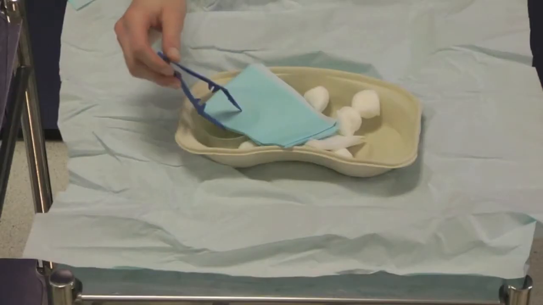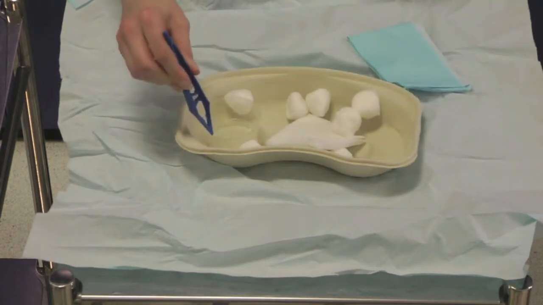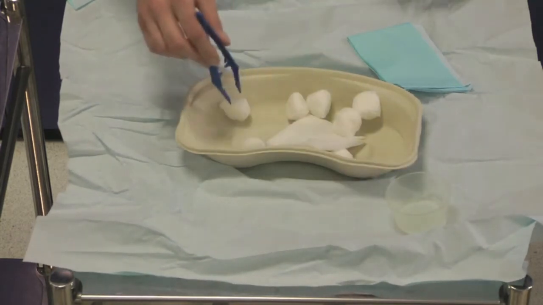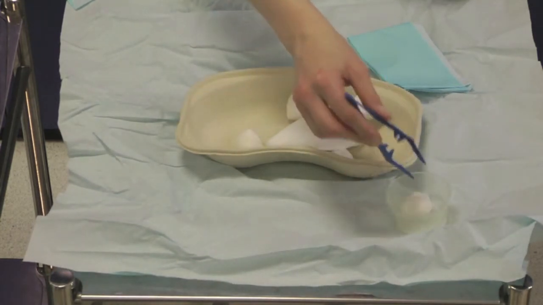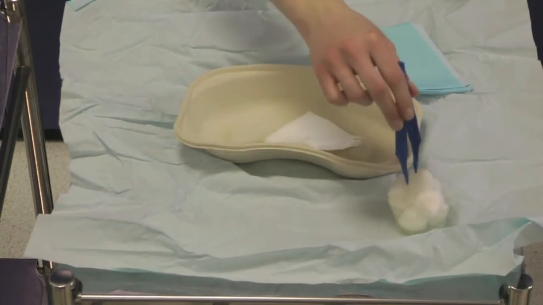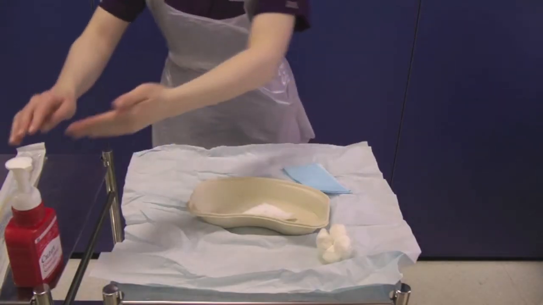Take your sterile forceps and organize the contents of the catheter pack, placing the cotton wool balls into the sterile pot. Discard the forceps into the sharps bin and decontaminate your hands.